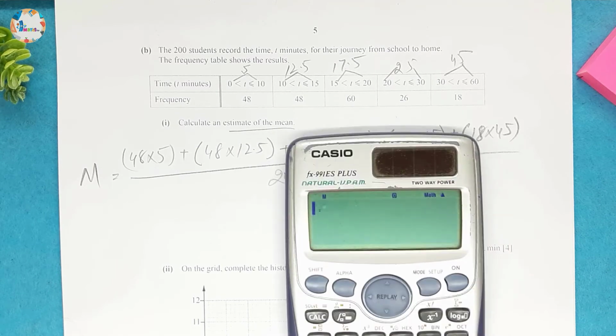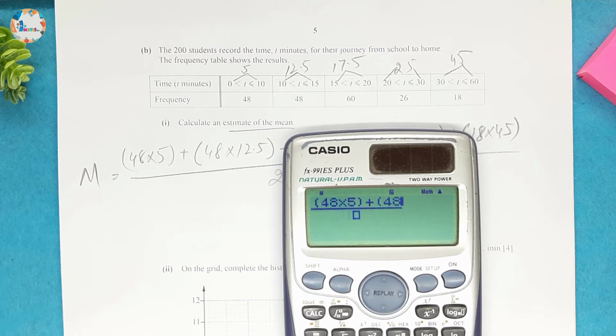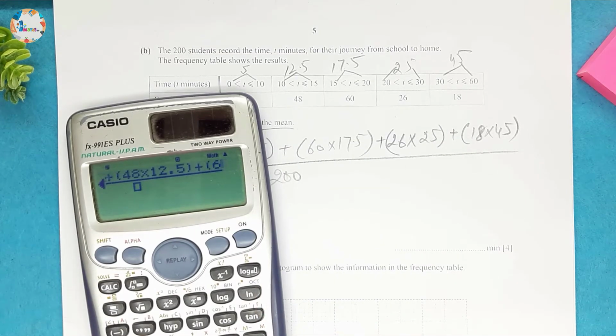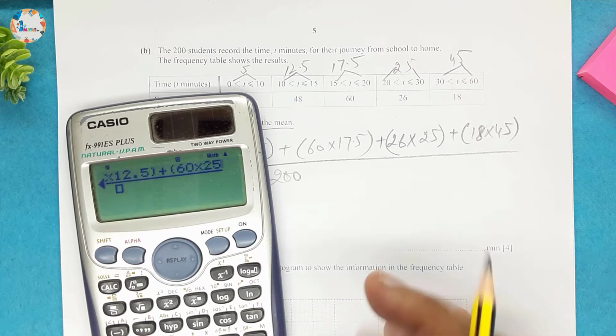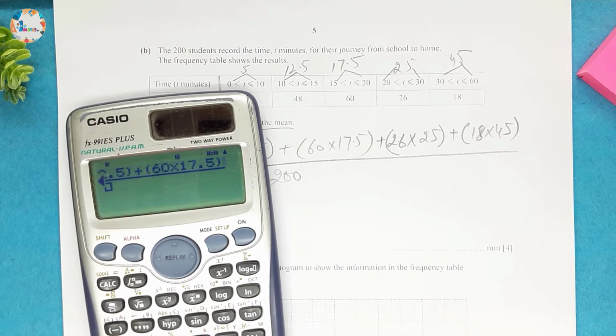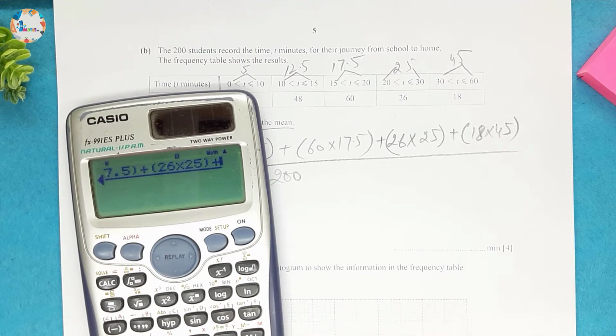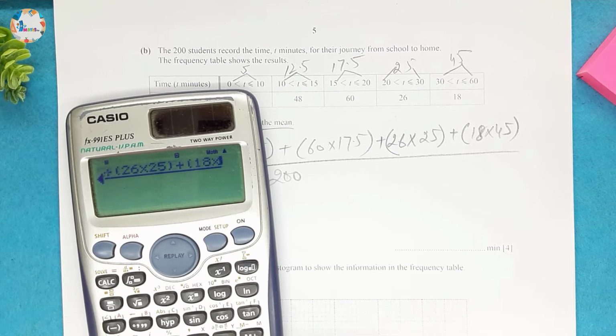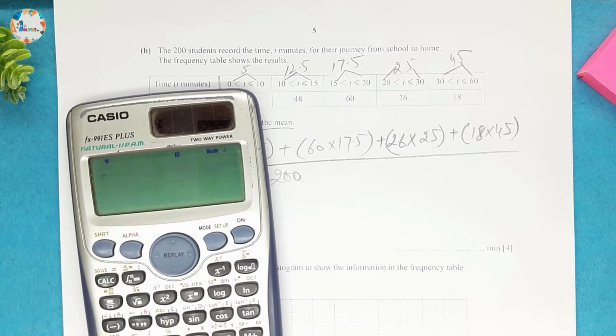And now we can do the calculation. So in brackets 48 into 5 plus next will be 48 into 12.5, and next is 60 into 17.5 plus 26 into 25 and plus 18 into 45, and this will be divided by 200, and this is equal to 16.75.